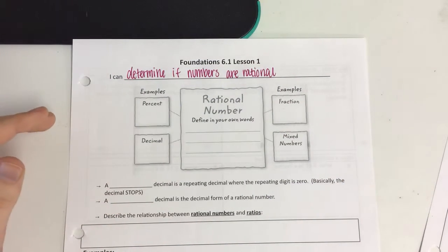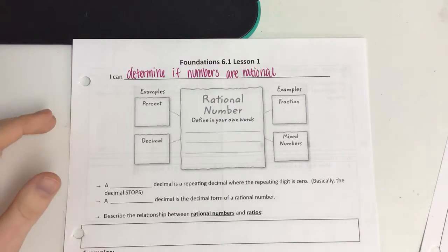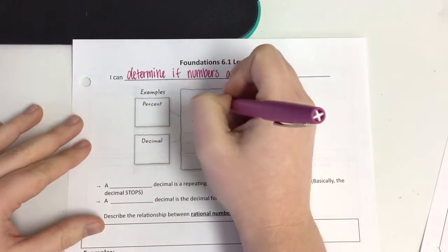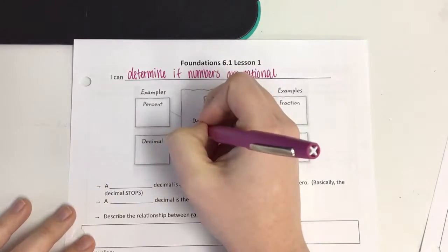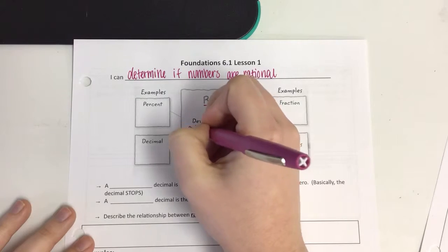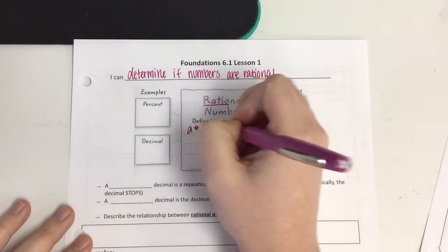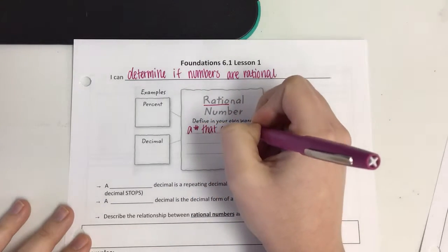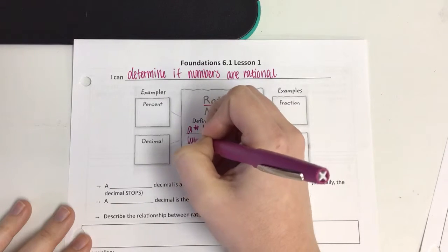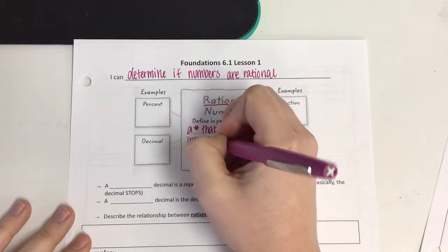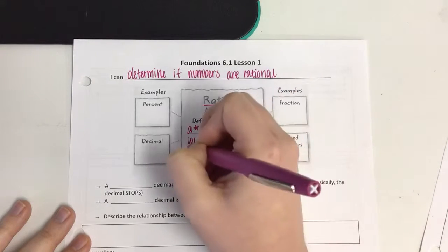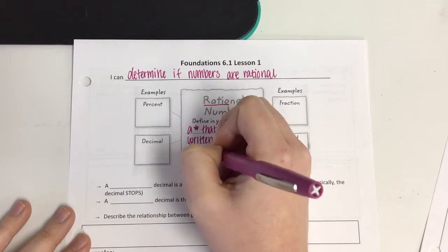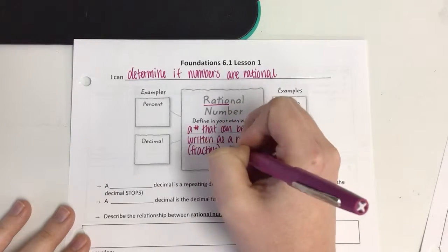Now the word rational includes the word ratio, and ratio means a fraction. Okay, so our definition of a rational number is going to be a number that can be written as a ratio or a fraction of two integers.